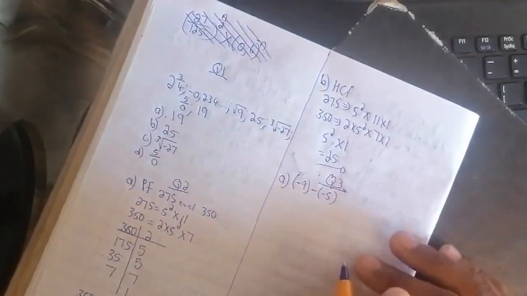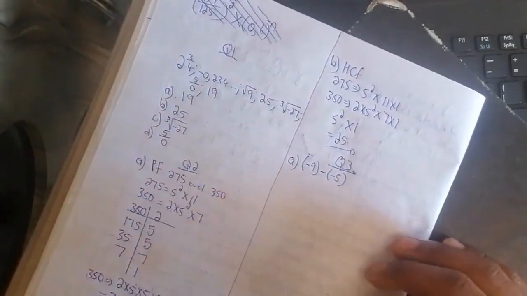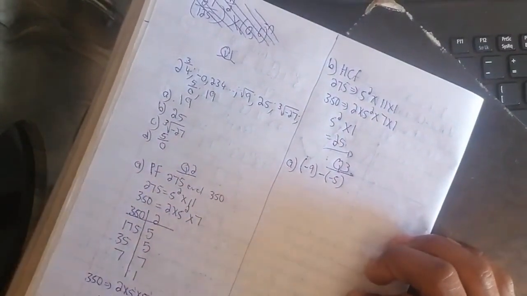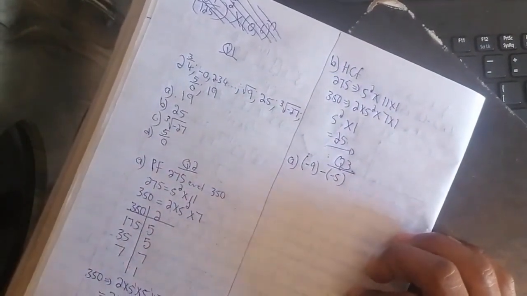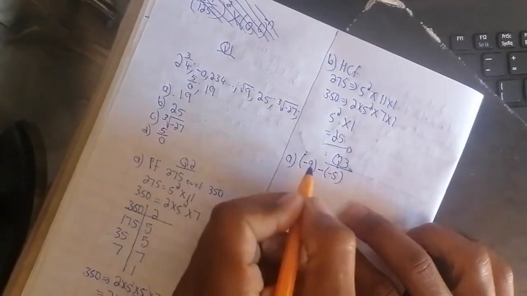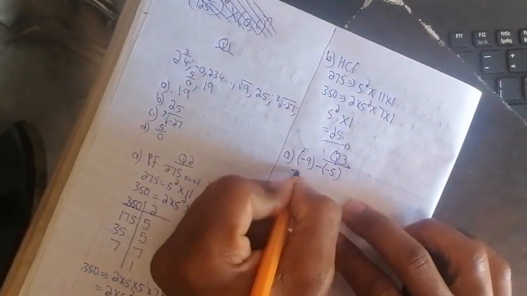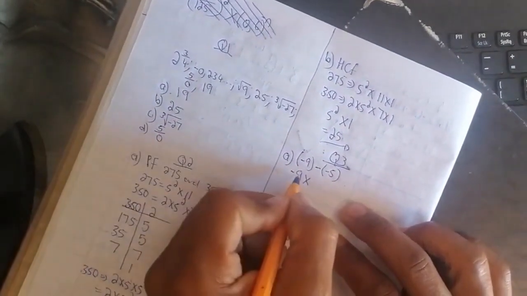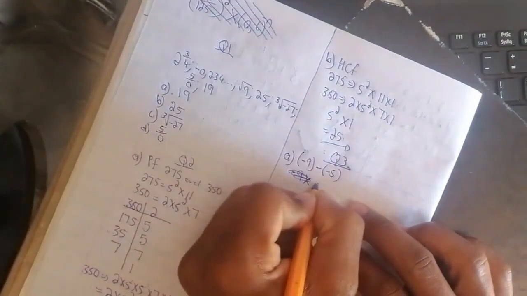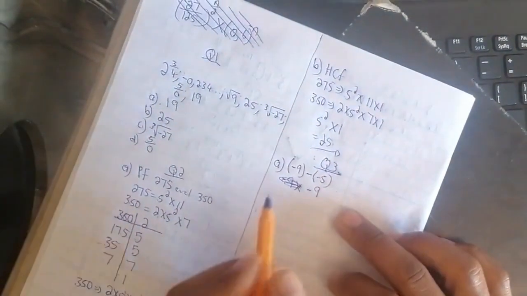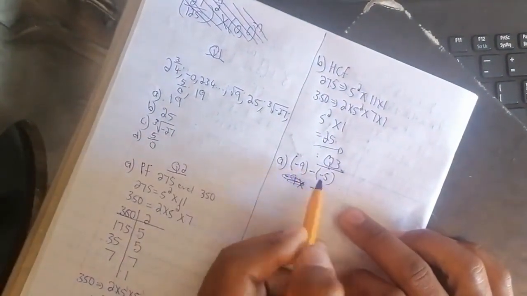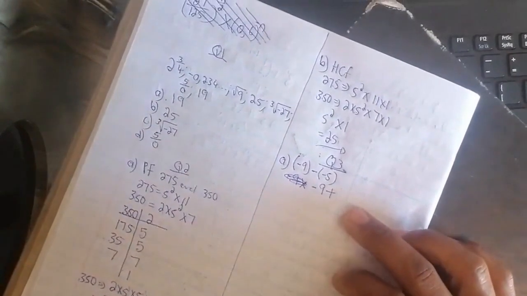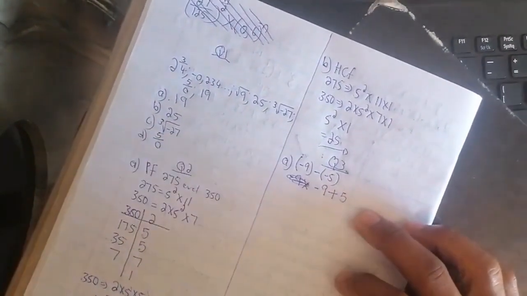Now here the BODMAS rule plays a significant role because whenever we remove the brackets, multiplication has to be involved. So I have minus 9 multiply minus 9, and then from there negative times negative is a positive, and that should give you a 5.